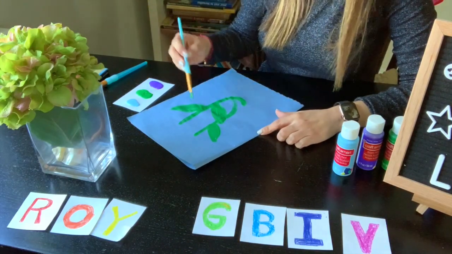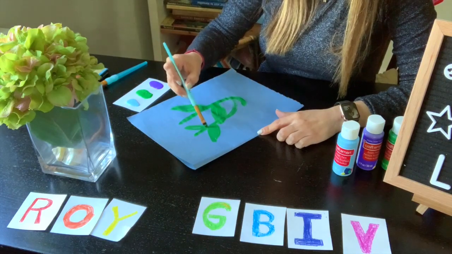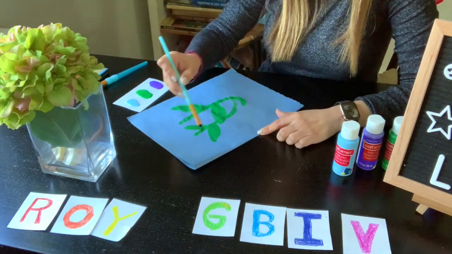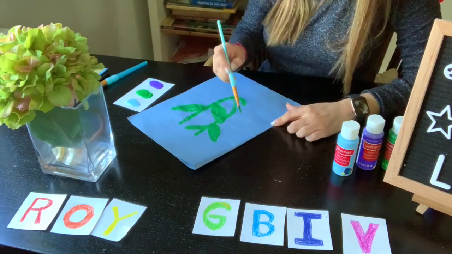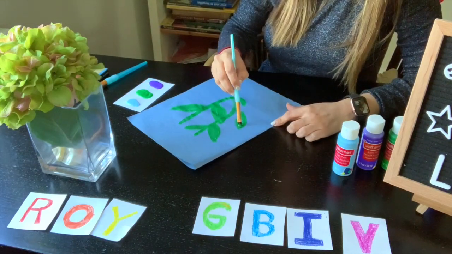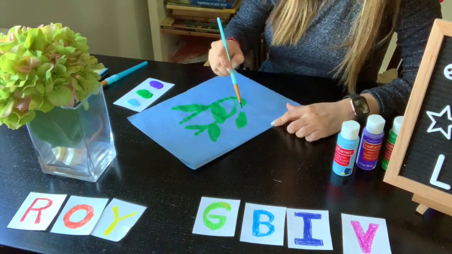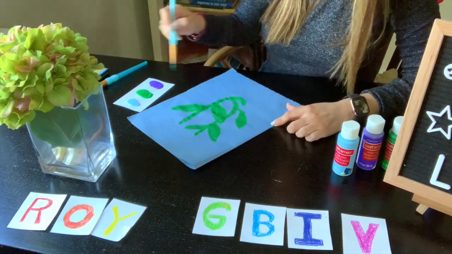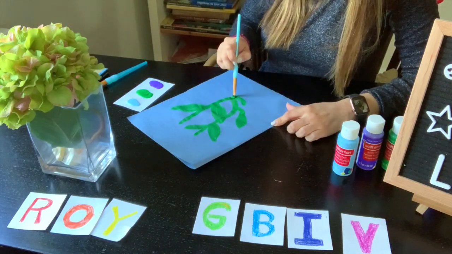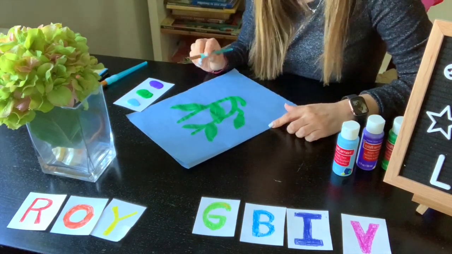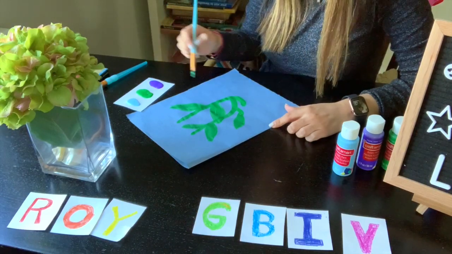When Vincent van Gogh painted, he used up all his space on his paper. So I'm going to try to do that too. Or I'm going to try my best. I'm going to add some more leaves. Miss Lisa is going to do one color at a time so that I don't have to use water. And I'll show you how I switch colors later.